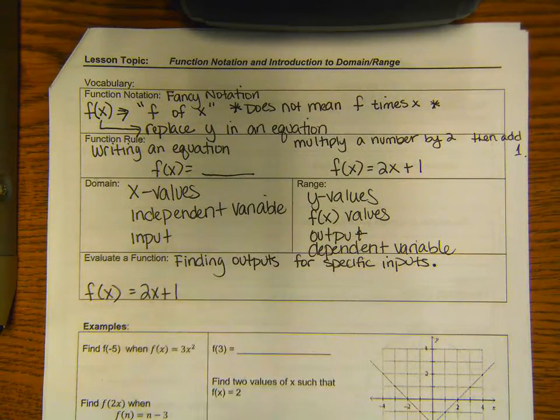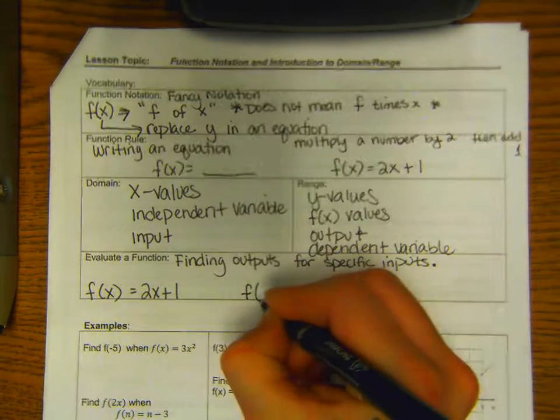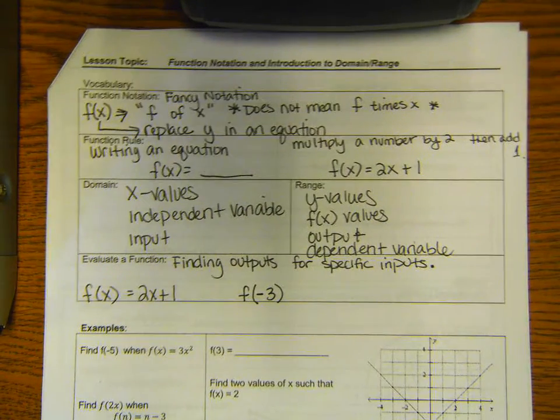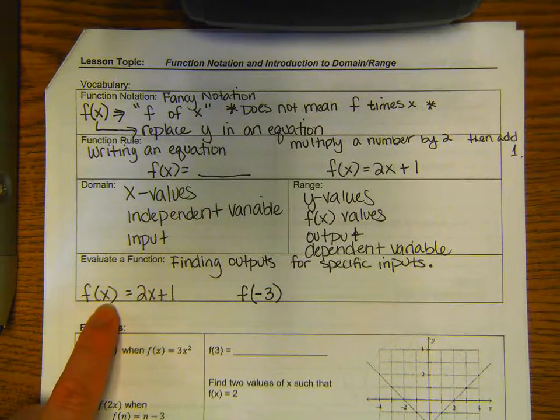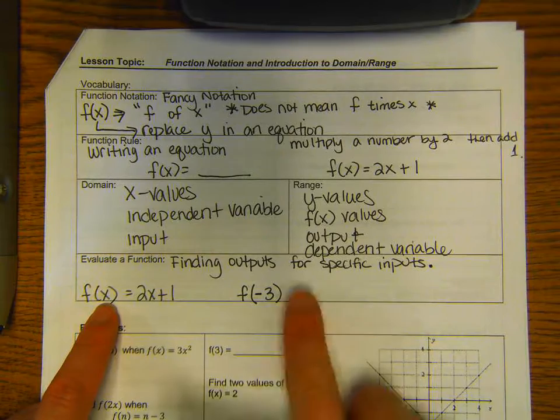If I asked you to evaluate the function, let's do f parentheses negative 3. What that means, so you see where my finger is now that that's an x. I want you to take out the x and replace it with negative 3. So here, I'm not going to do 2 times x plus 1.